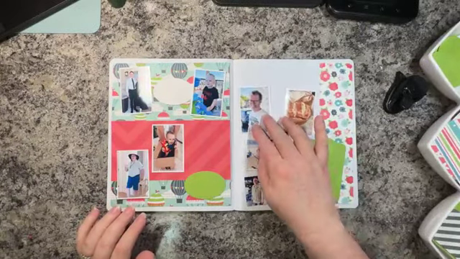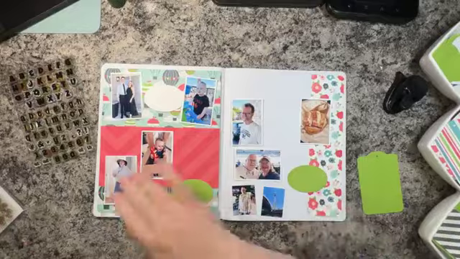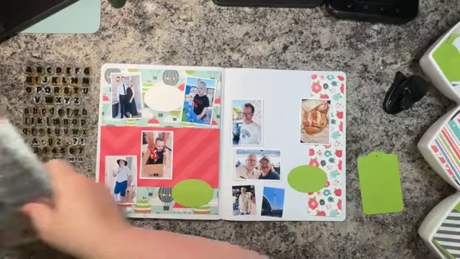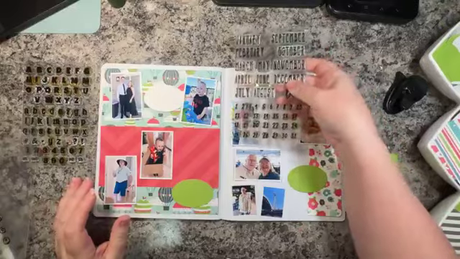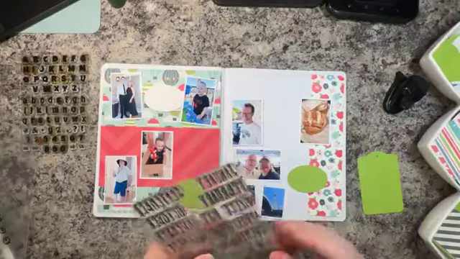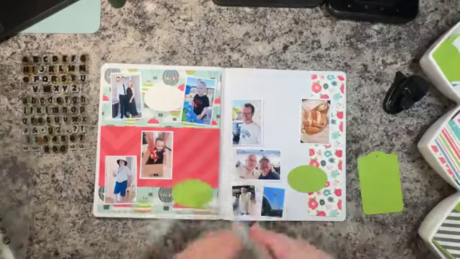So I need to keep it fairly small. So I'm gonna use Kraftin Kimmie alphabet. Maybe I'll use that to stamp out highlights. And I guess it has to be fairly small. June. So June and highlights. No, I want to make it stand out. So we're going to use this alphabet for the word June.